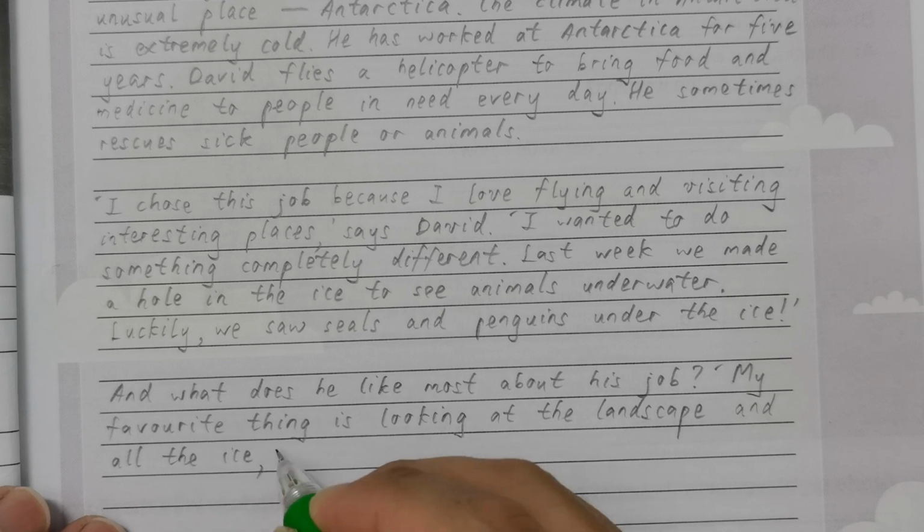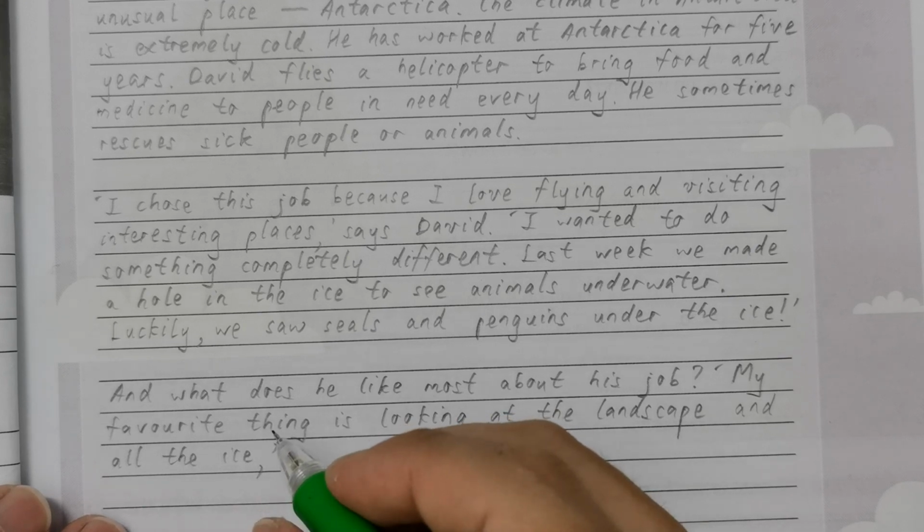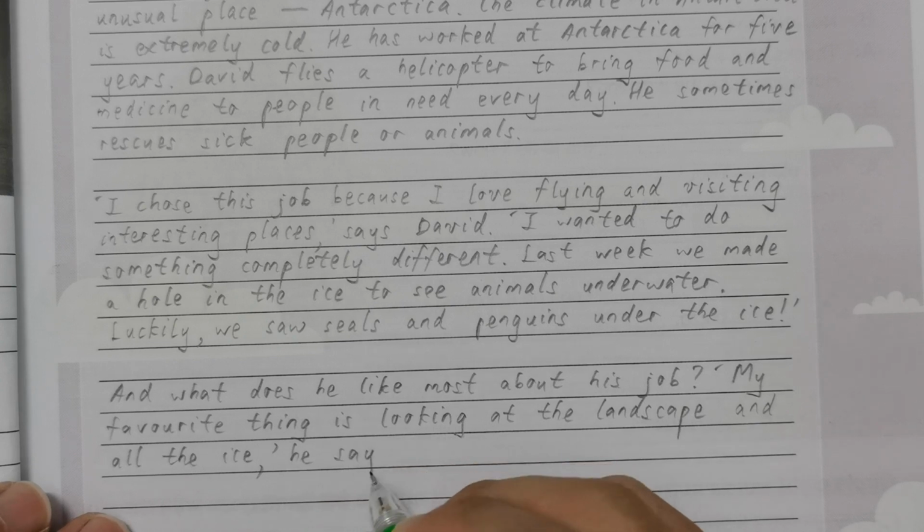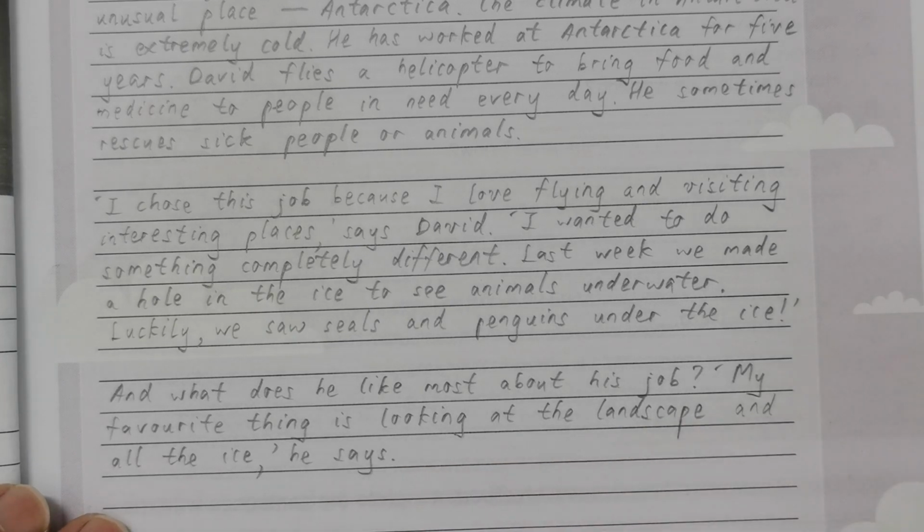And then a comma, inverted commas, he says, and then a full stop.